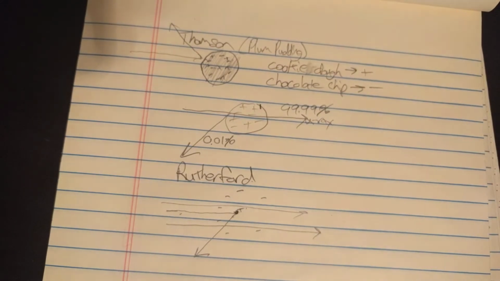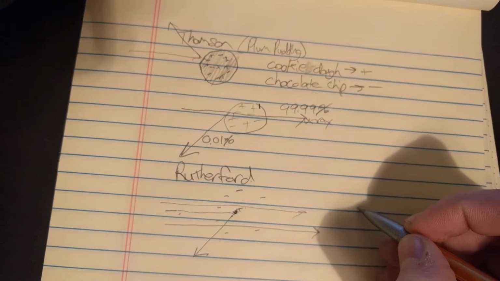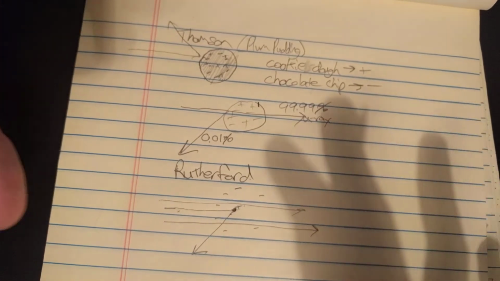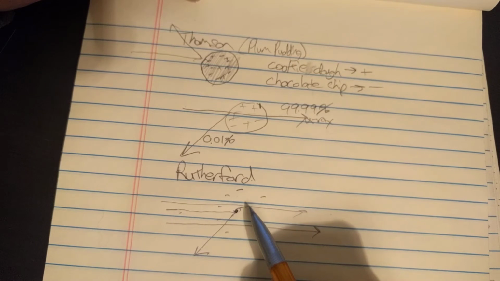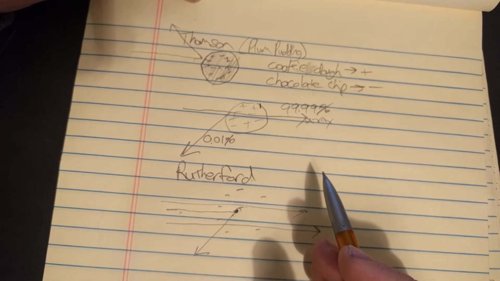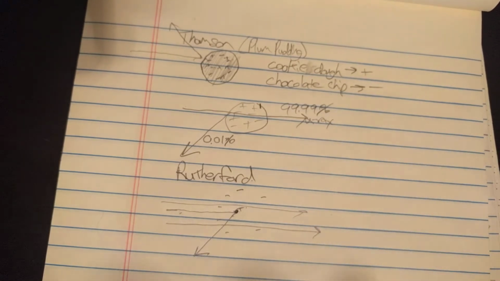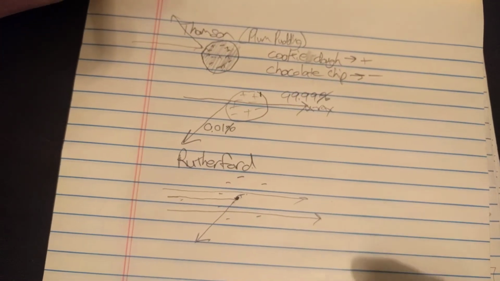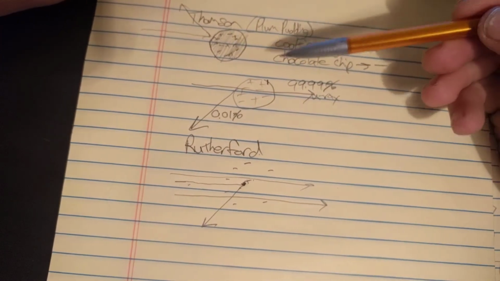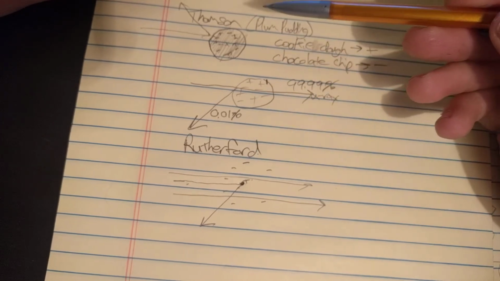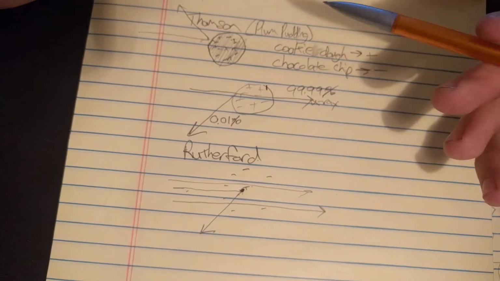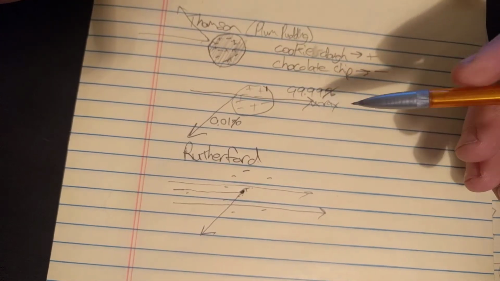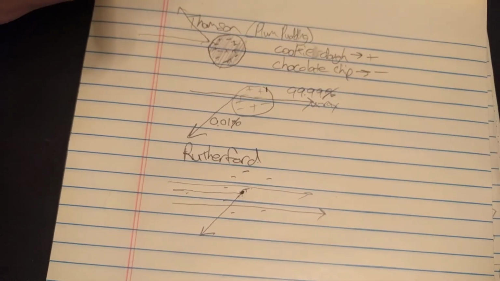And to give you a sense, if the whole atom is a football stadium, the nucleus was found to be the size of an ant. So the nucleus is super small compared to the size of the atom. So we have electrons and the nucleus, which was not known by Rutherford to be composed of neutrons.